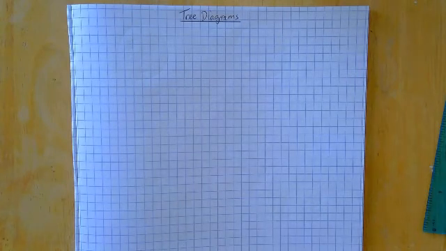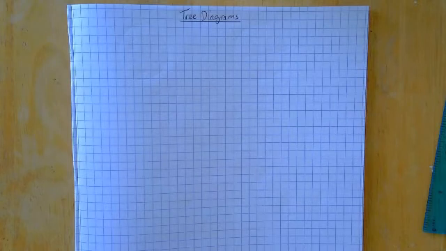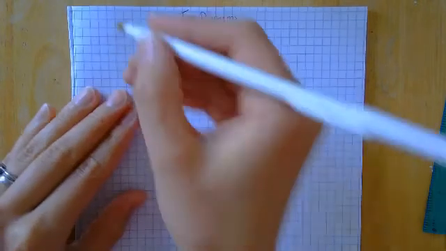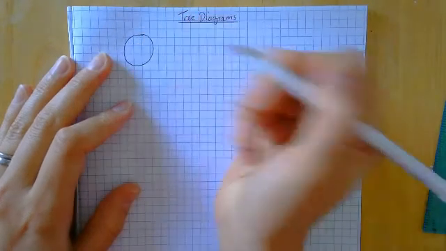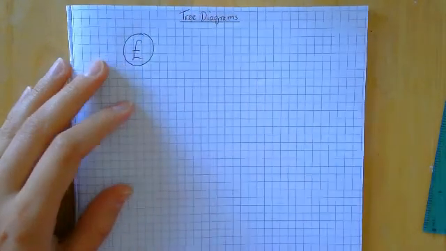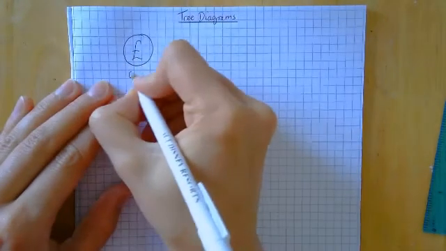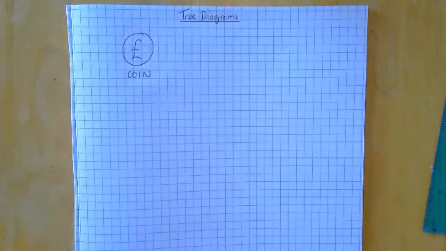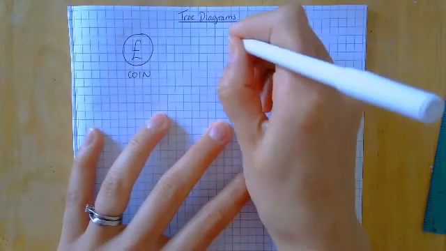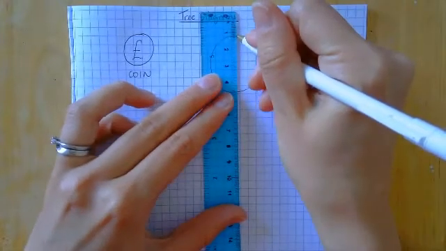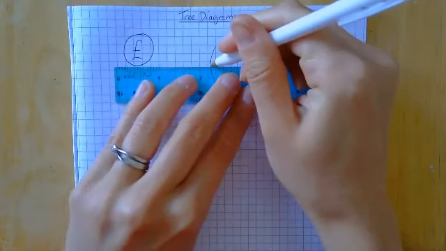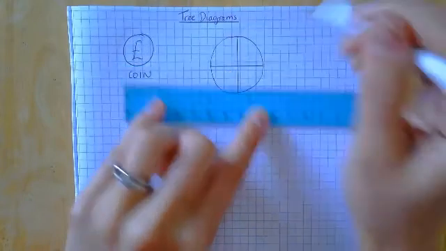So let's start. We need a scenario. Let's pretend we've got just a normal coin. So I've got a coin. I don't know how you want to represent that. I'll just put a pound sign on it. So I've got a normal coin, and then I'm also going to have a spinner. So you might want to get a circle to draw around, so this is a bit neater. And I'm going to split my spinner into 4 equal sections, so like quarter it like that.